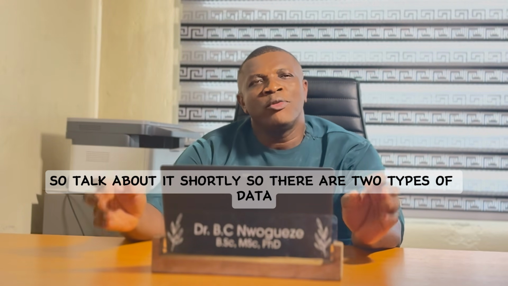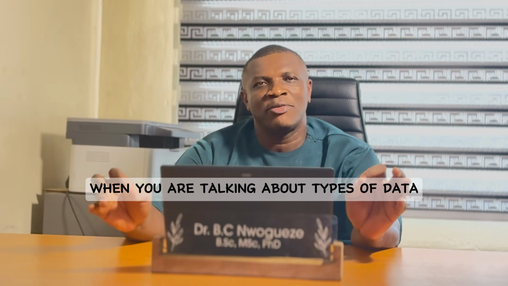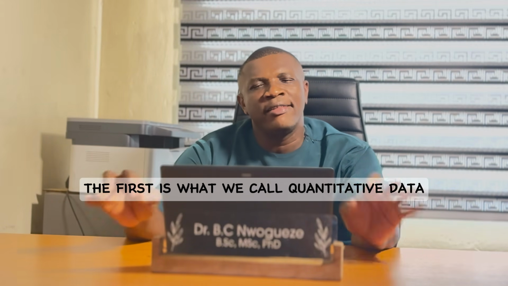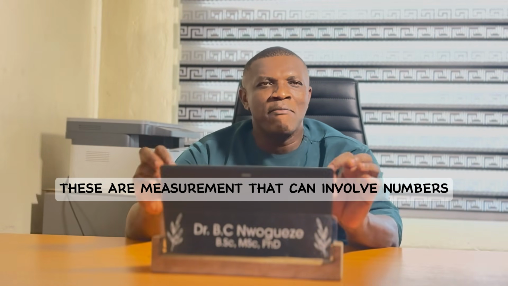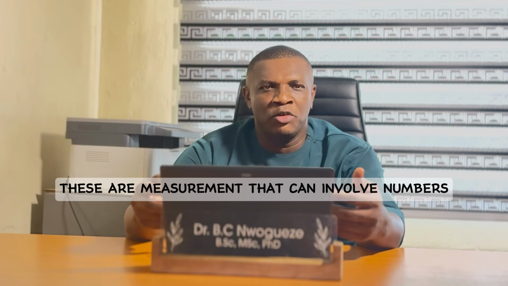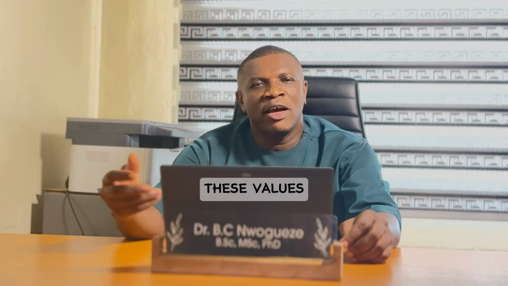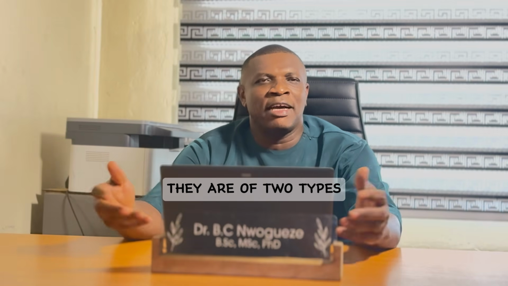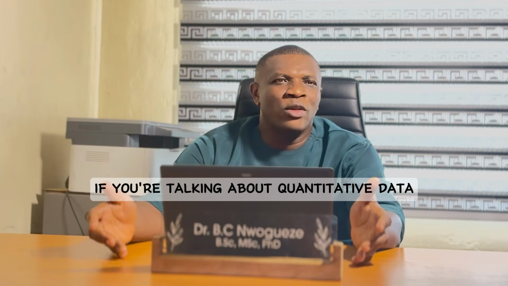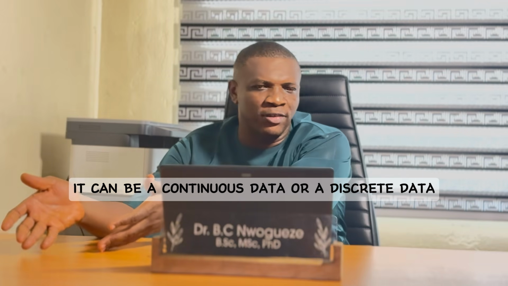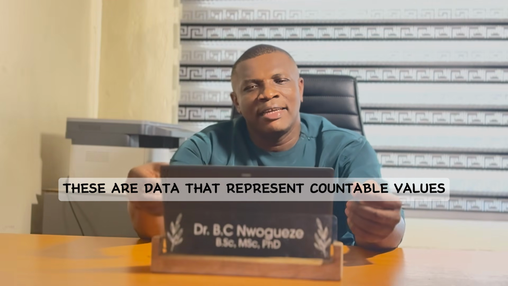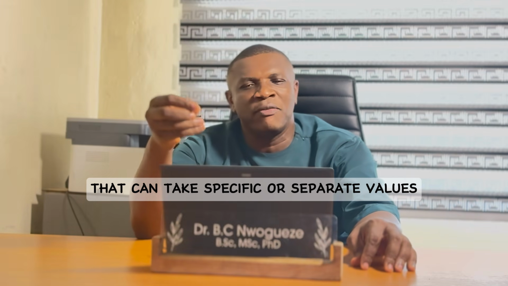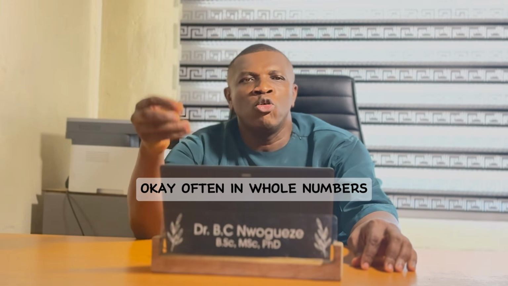So there are two types of data. When you are talking about types of data, the first is what we call quantitative data, or non-categorical data. These are measurements that involve numbers, numerical values. These values you can count, and they are of two types. If you're talking about quantitative data, it can be continuous data or discrete data. What do we mean by discrete data? These are data that represent countable values that can take specific or separate values, often in whole numbers.